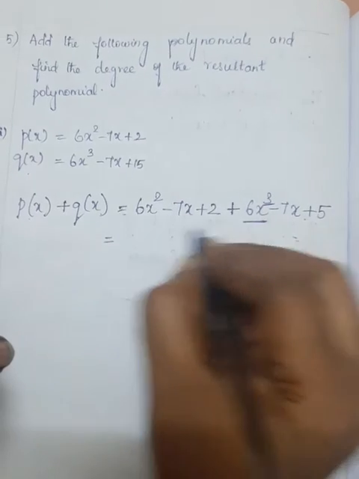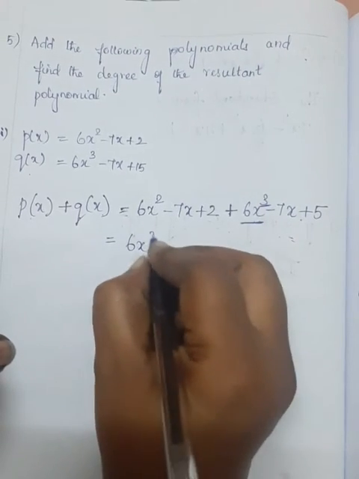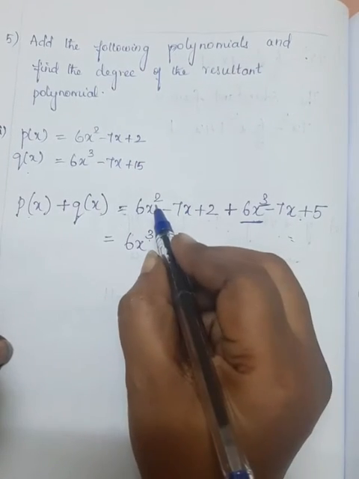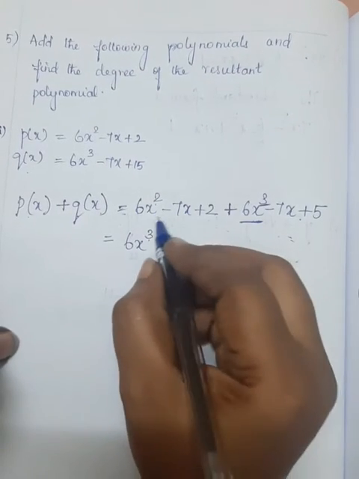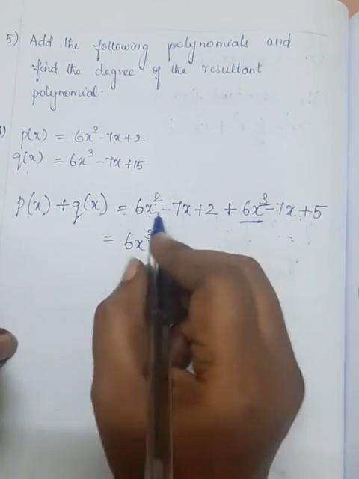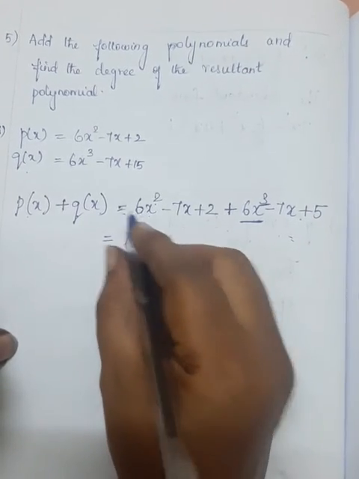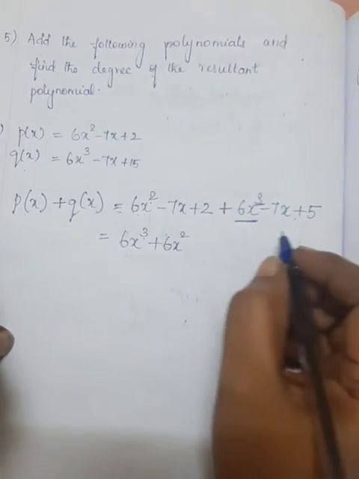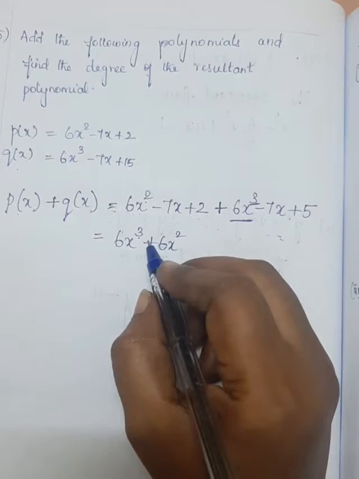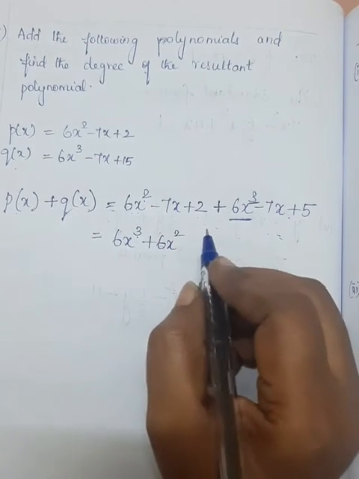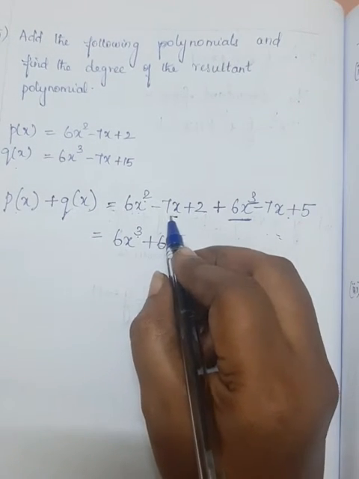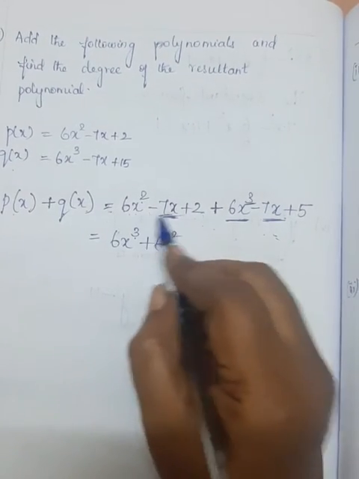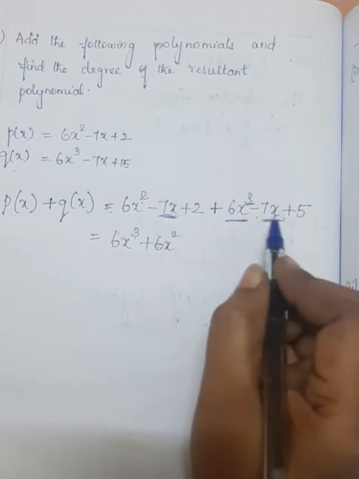So take and write this first. Plus 6x cube. So next, after power 3, the next lowest power is x square. Now check, do you have any other x square term? No, right? So now take and write this as it is. Plus x square. Now after x power 2, the next lowest power is x power 1. We have two terms with x power 1. One is minus 7x. Other also it is minus 7x.